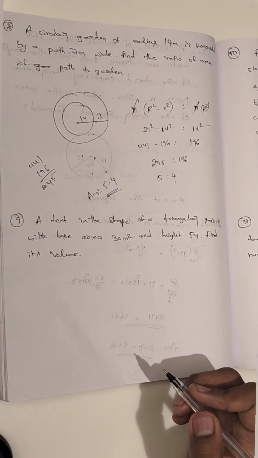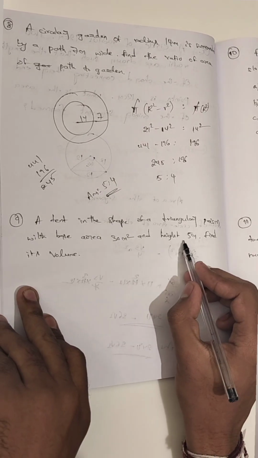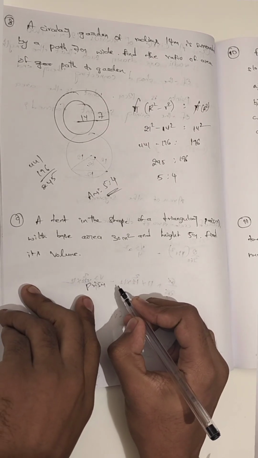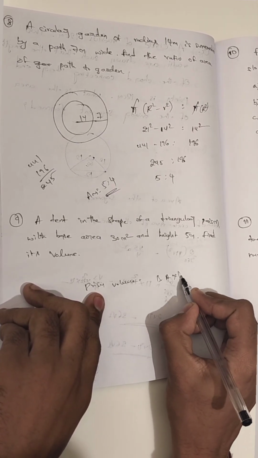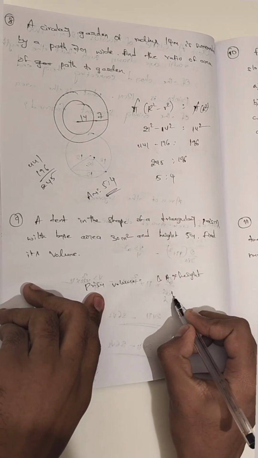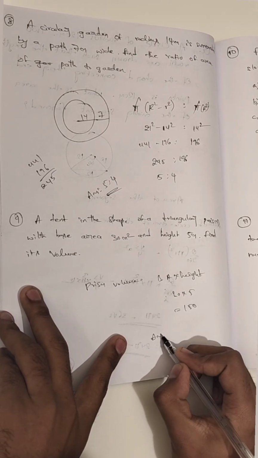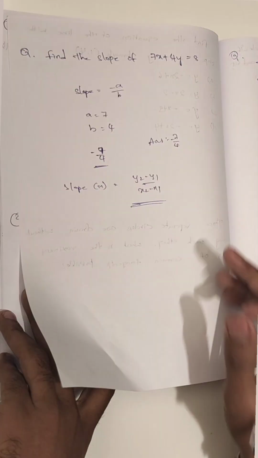A tent is in the shape of a triangular prism with a base area 30 square meters and the height 5 meters. Find its volume. As we know that is the basic formula, prism volume is base area into height. That means 30 into 5. The answer for this question is 150. We don't need to get any values. Everything is given in the question itself. Okay.